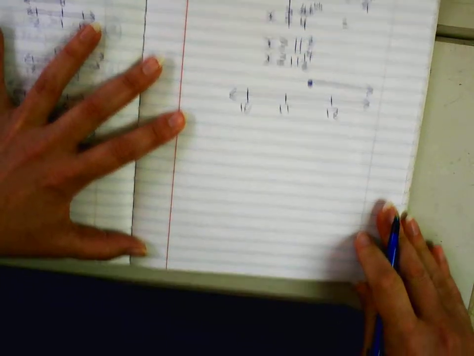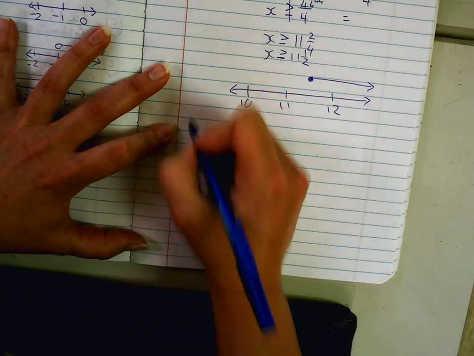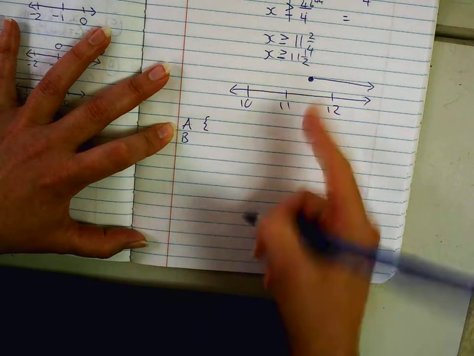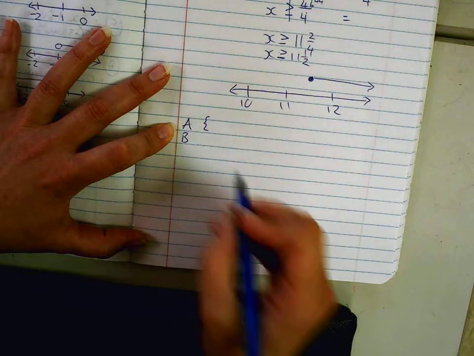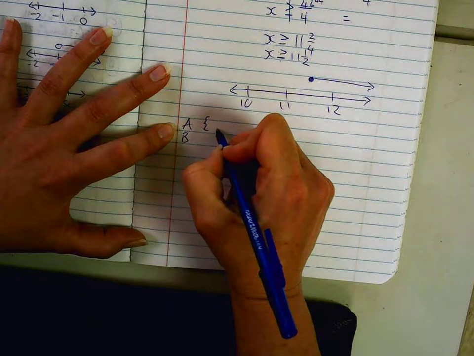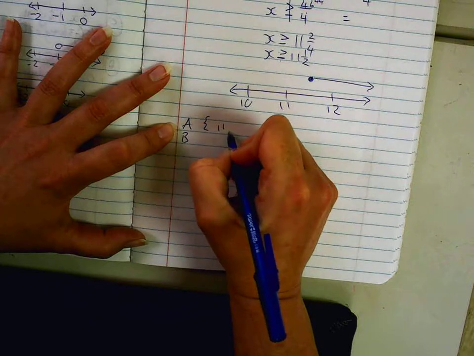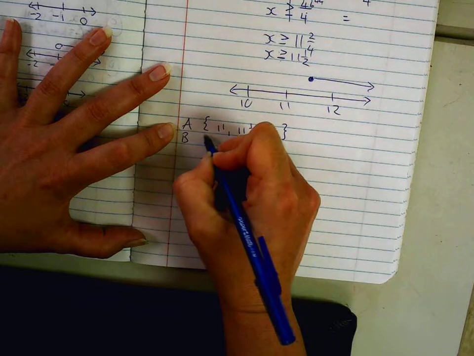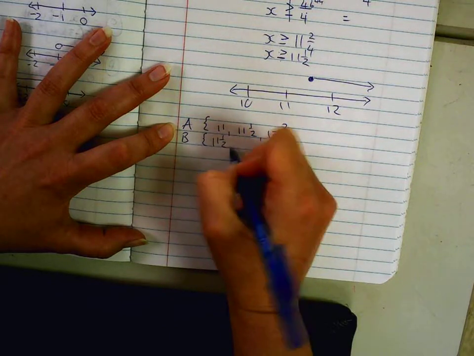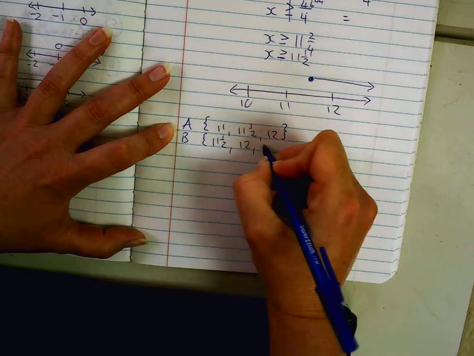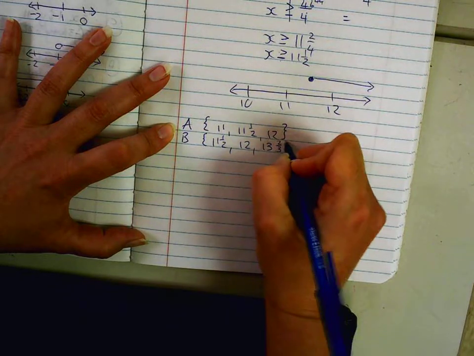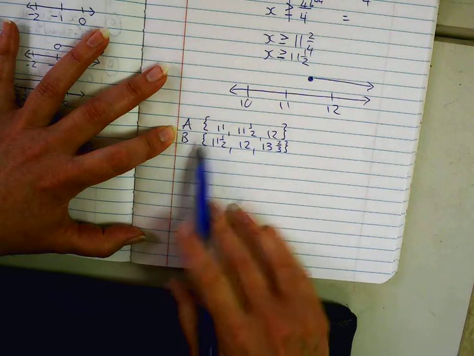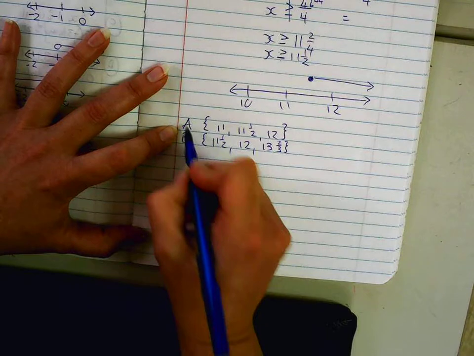The only other thing that they can do to catch you is to do this. Which one of the following includes solutions for this question? Is it 11, 11 1/2, 12? Is it 11 1/2, 12, 13 2/3? Okay, so now you check. Is 11 greater than 11 1/2? No. So is it A? No. And if it's not A, it should be B.